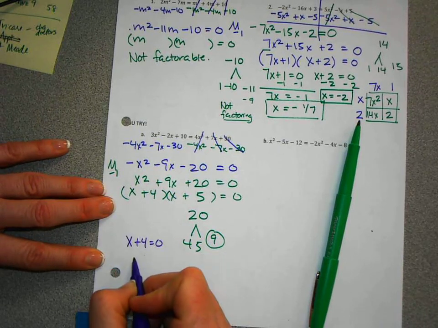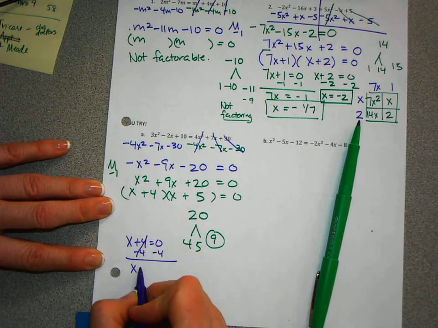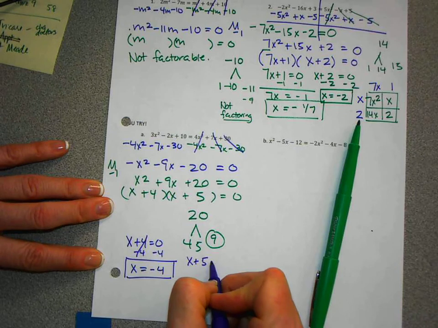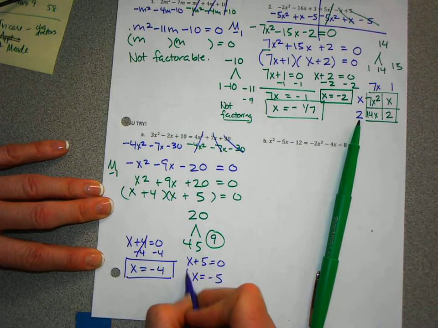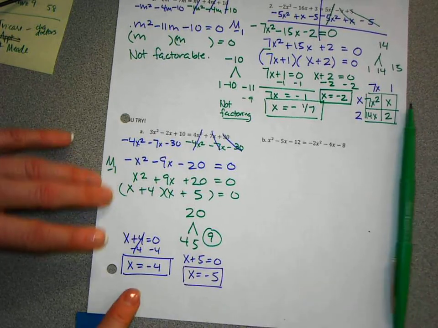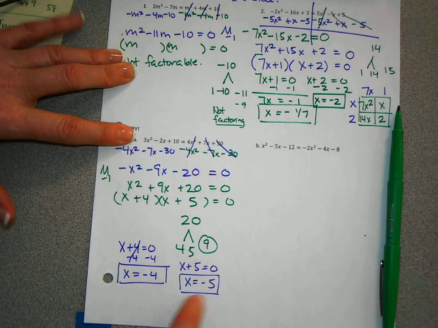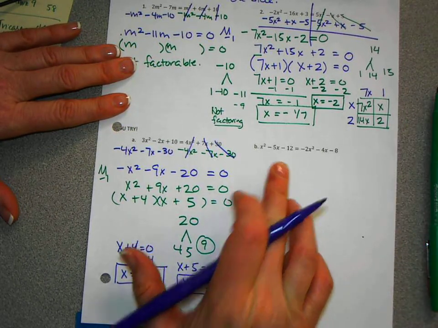x plus 4 equals 0. Subtract the 4's. Those cancel. x equals negative 4. That is one solution. x plus 5 equals 0. Subtract the 5 and I get x equals negative 5. Think about this. I had a quadratic. I knew there would be two answers, and there are. So I'm good. Okay, you can stop the tape and try the problem on your own.